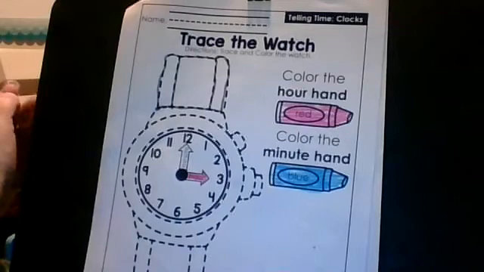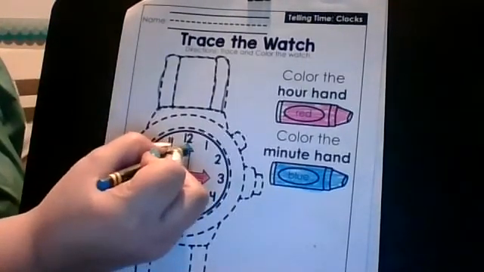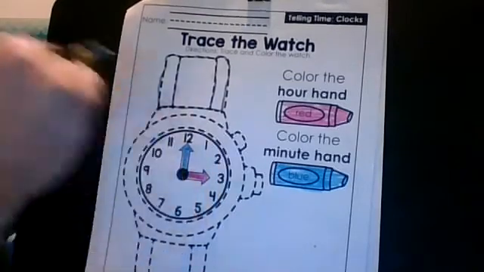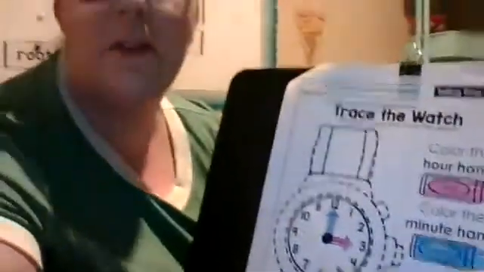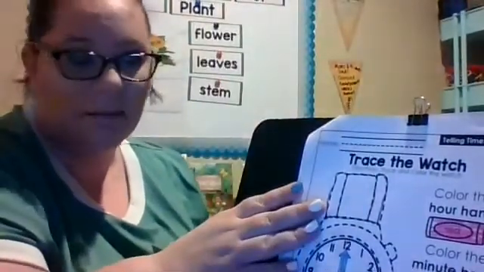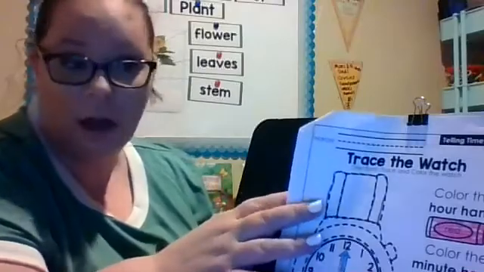And then your minute hand is the taller one. That one's going to get colored blue. If you haven't finished tracing yet, go ahead and finish tracing. So here you have traced and made an example of another analog clock.